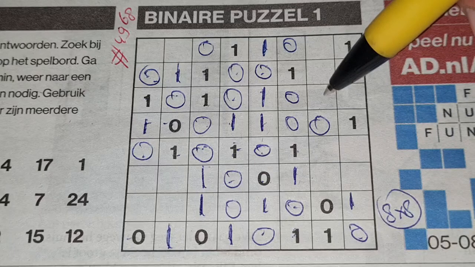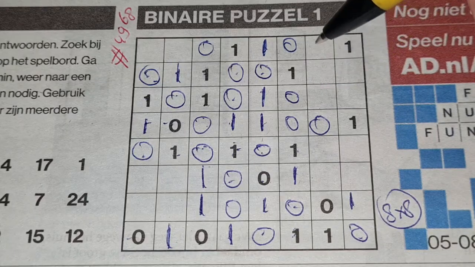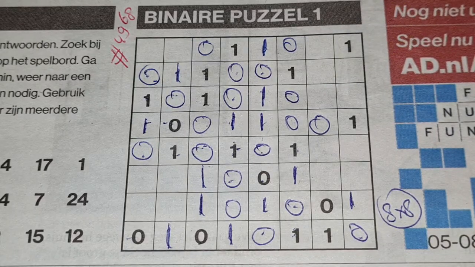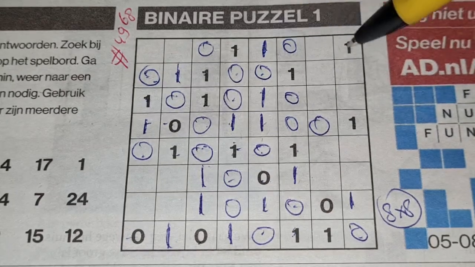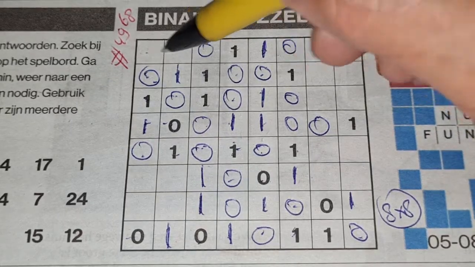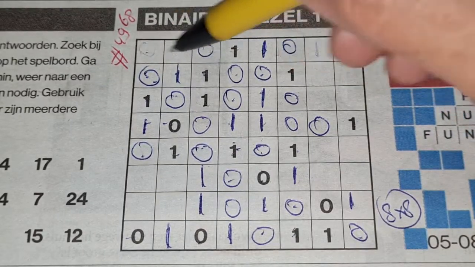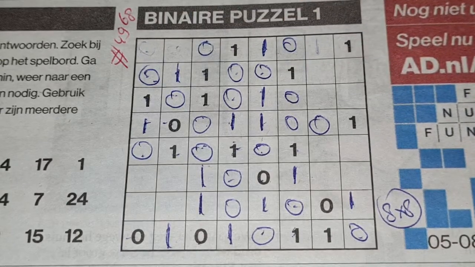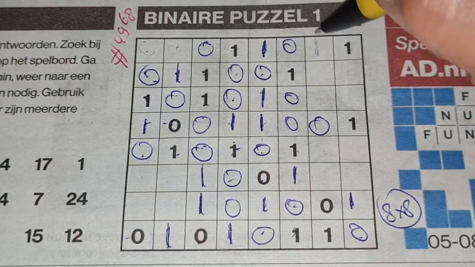Then, yeah, we need to compare, I think. We need to compare. Well, not true. 1, 2, 3, 3 ones. If I place number 4 here, then those two boxes should be an O. 3 O's in a row, in this row, is not allowed. One of the rules, so this can't be 1, this should be an O.